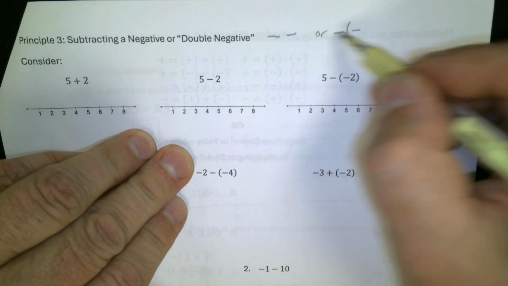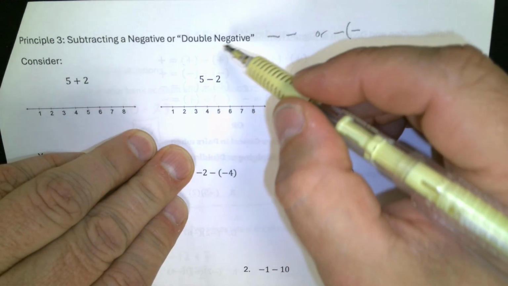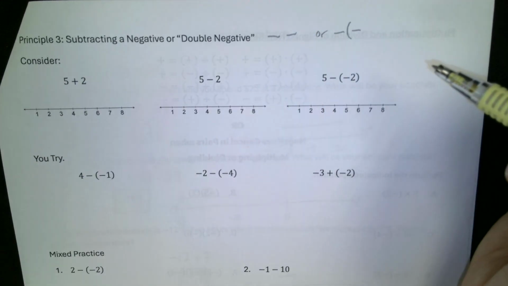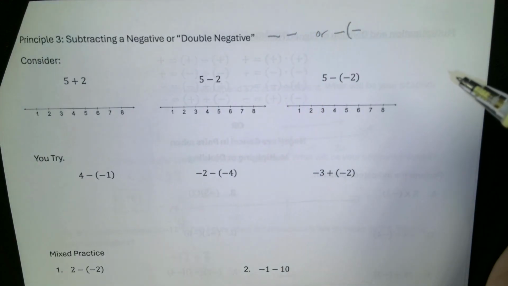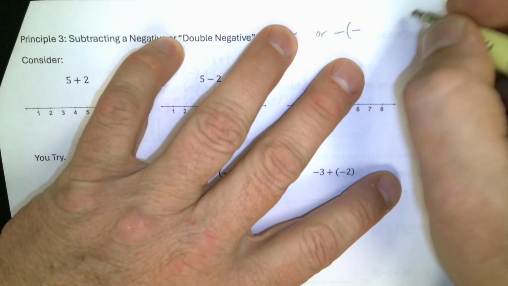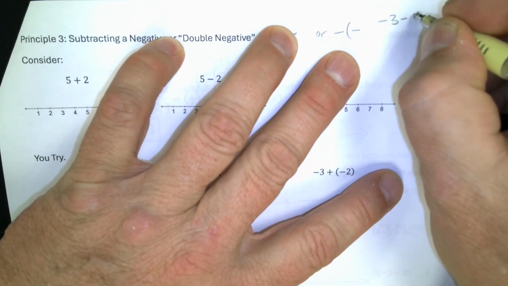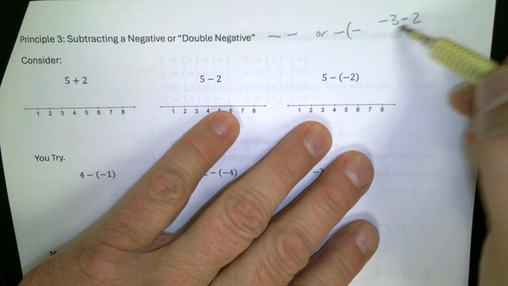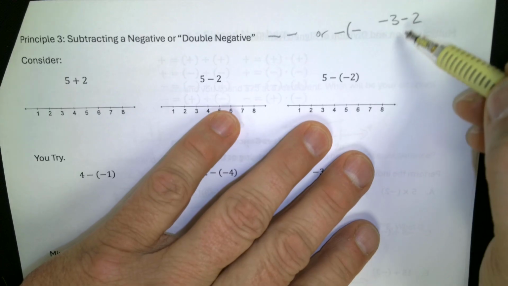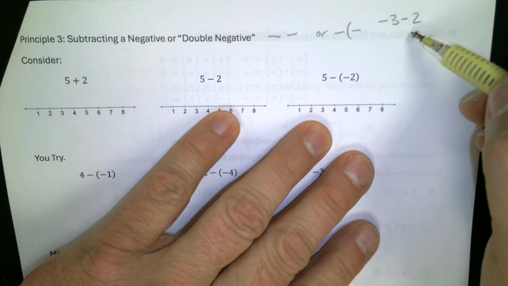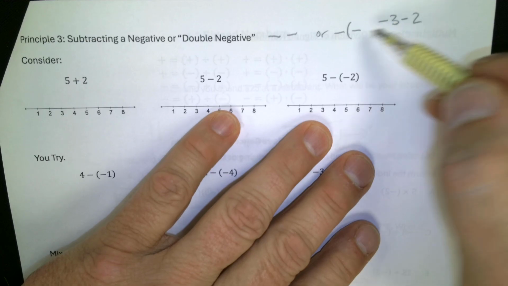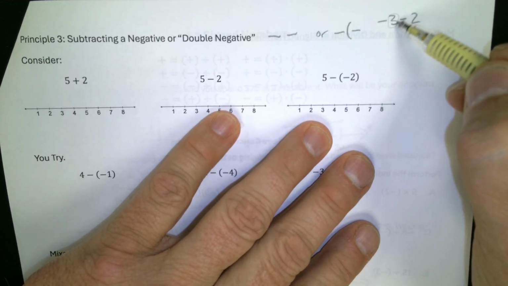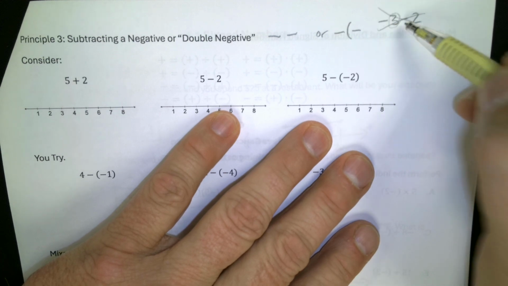But notice, no numbers are in between. So in order for it to be a double negative, there can't be a number in between it. And so I just want to be real careful with that. Because sometimes I run into that issue where if you see something like -3 minus 2, somebody might think that's a double negative, and it's not. Because both numbers are negative, or we treat them as negatives, but the second negative is not right after the first. There's a number in between. And so that's why this is not a double negative.